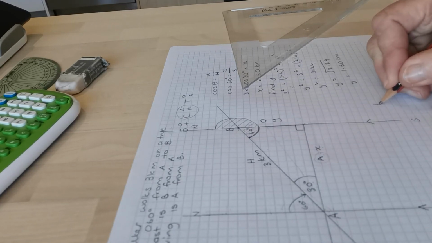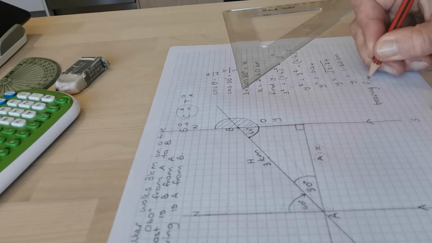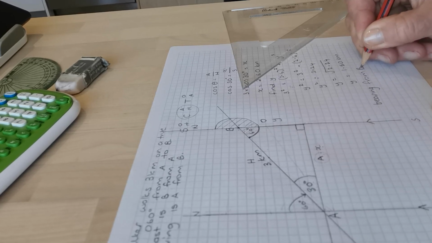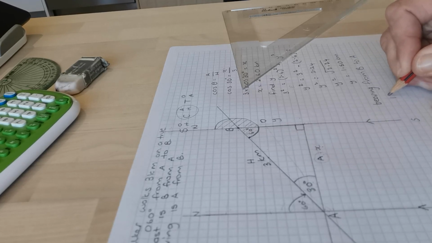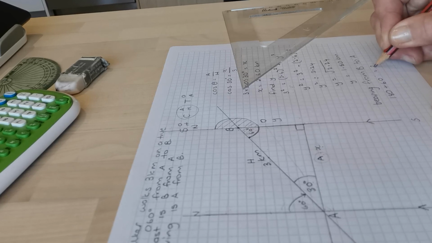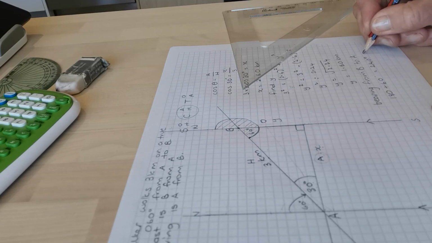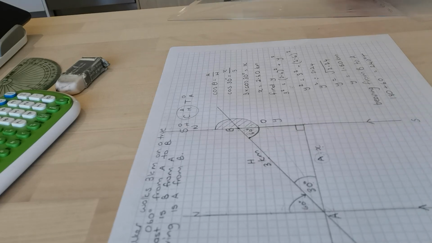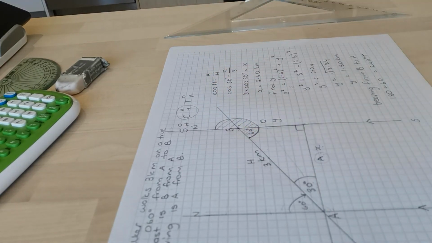So the bearing from B to A will be 180 plus 60, which equals 240 degrees. Okay, so the answer is 240 degrees true. And that's what you'd set your compass on to walk back to your starting base.